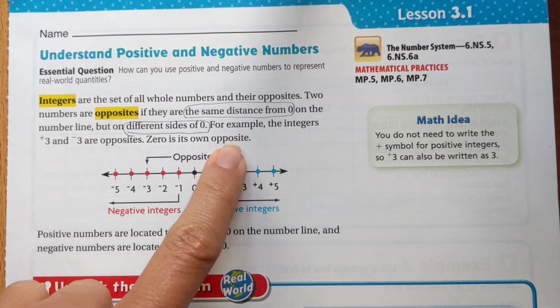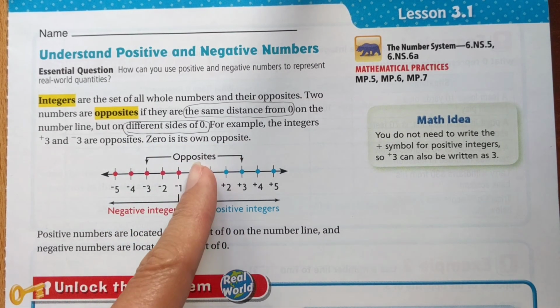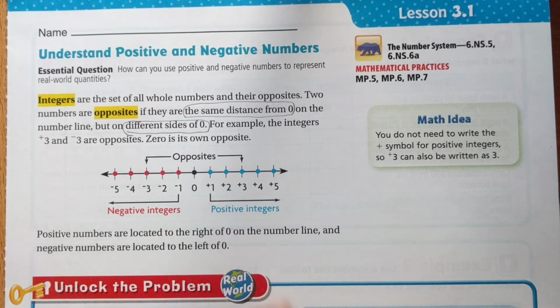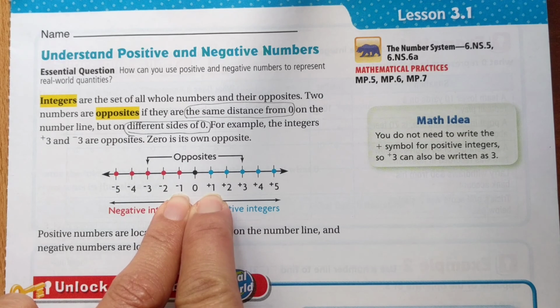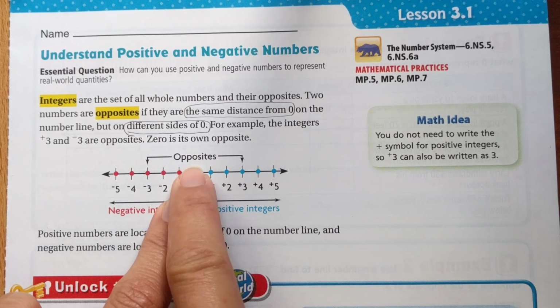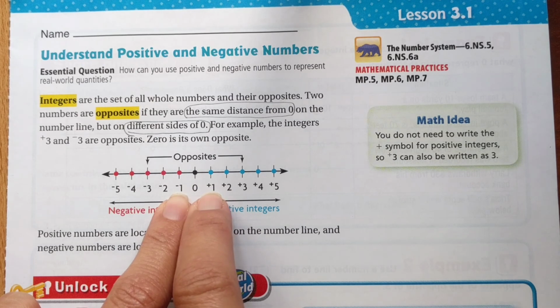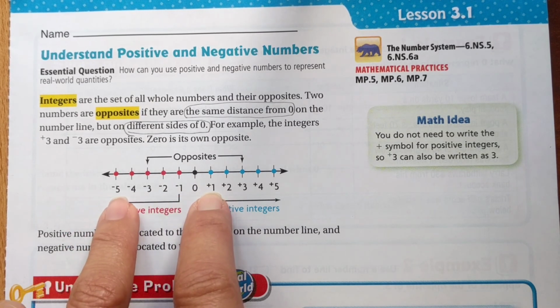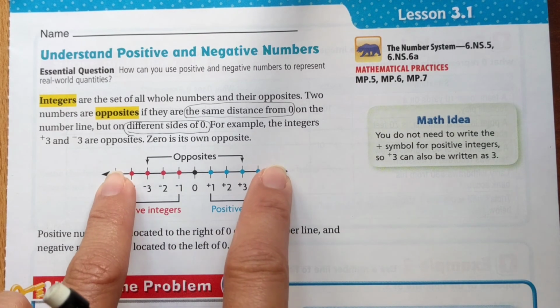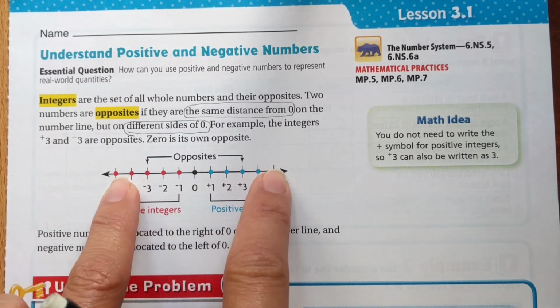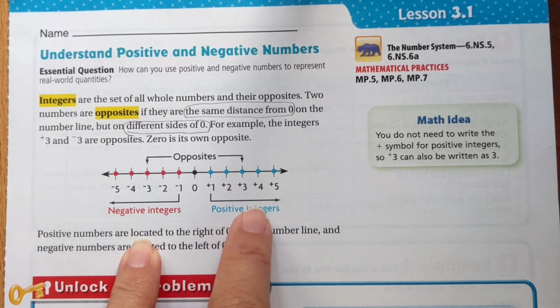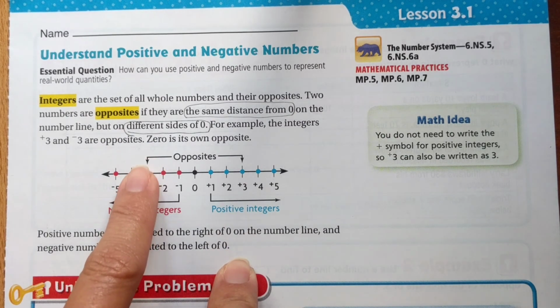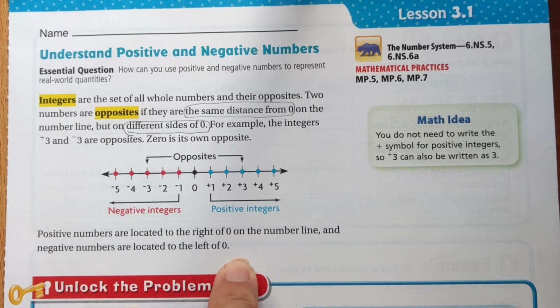0 is its own opposite. So 0 doesn't have an opposite, it is its own opposite. So negative 1, positive 1 are opposites because they are equally distant from 0 in the middle. Same with negative 5 and positive 5. They're the same distance from 0 on the number line. Positive numbers are located to the right of 0, and negative numbers are located to the left of 0.